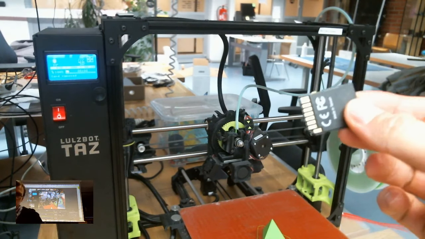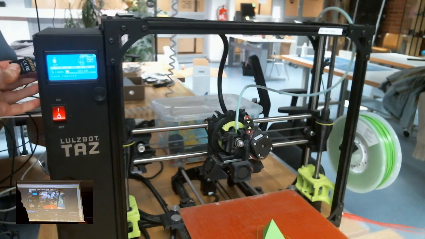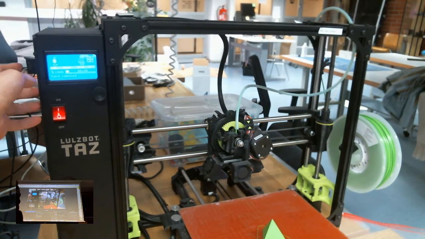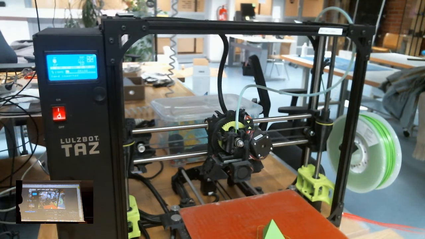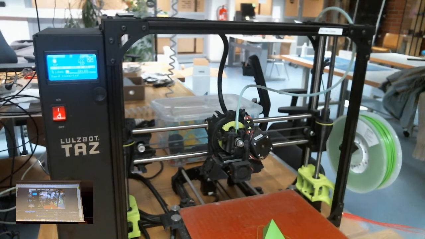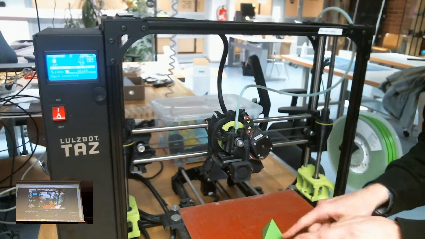So here I have the SD card, and I'm going to insert it here. Where the control panel is, on the left side, there's an SD card slot where I can insert the SD card. And as you see, the control panel reacts. And before I can start printing, I need to remove the existing object that I just printed. I hope that I'm not going to destroy the printer with this activity. I think I need some extra tool in order to do that. Just a second.